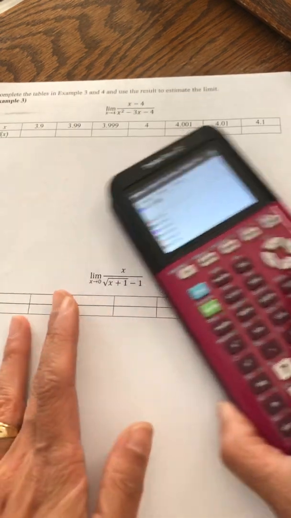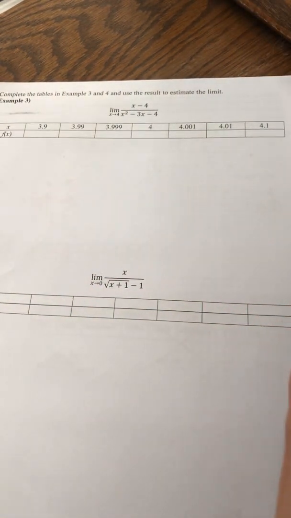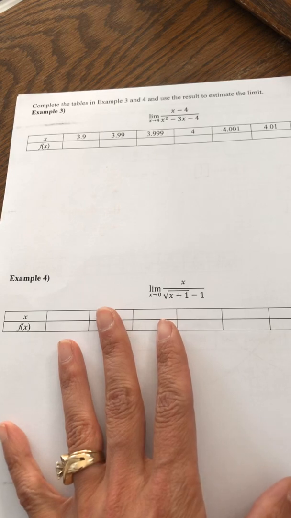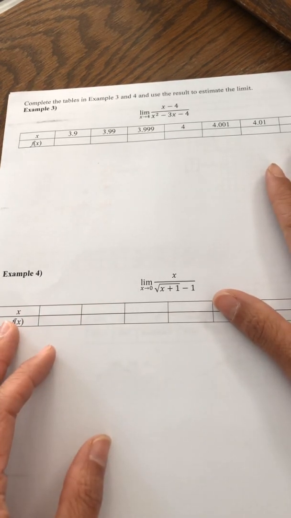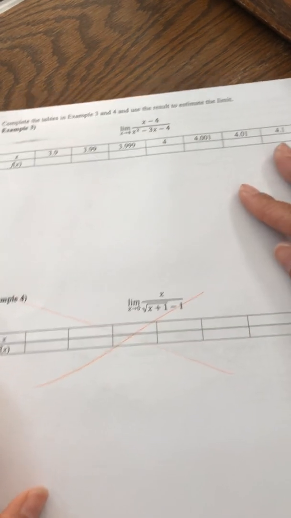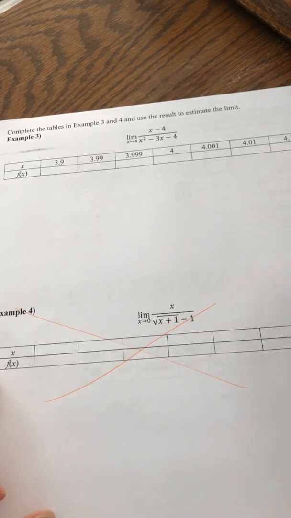Okay, so anyways, I'll show you how to get there in a second. I just had to clear my memory. All right, so it says complete the tables in example 3 and 4 using the result to estimate the limit. We're not doing example 4, so you can cross that one out. So we're just doing example 3. Okay, so we need our graphing calculator for this to fill out this table.